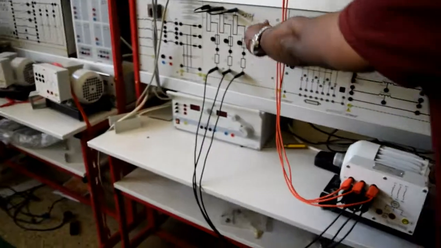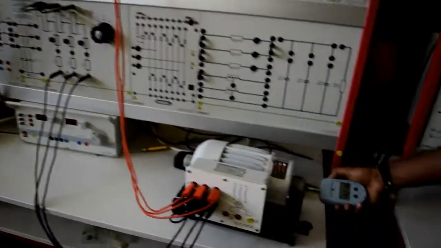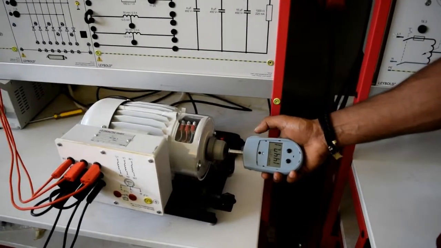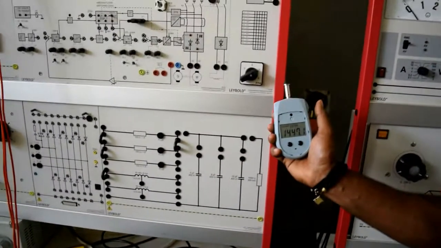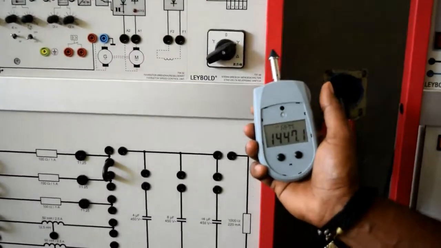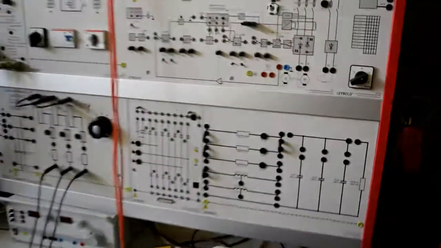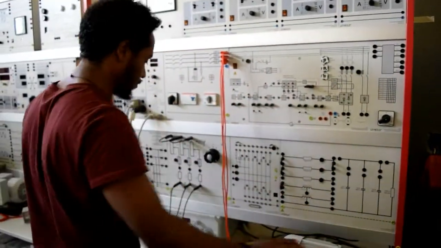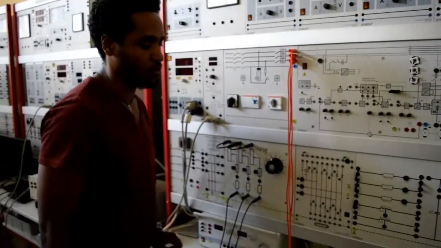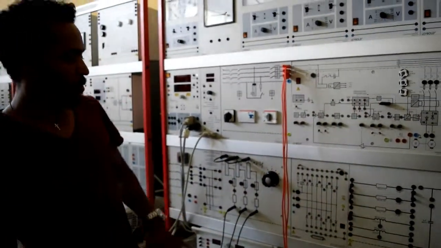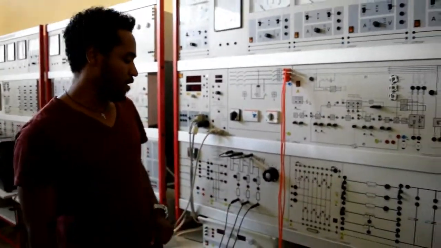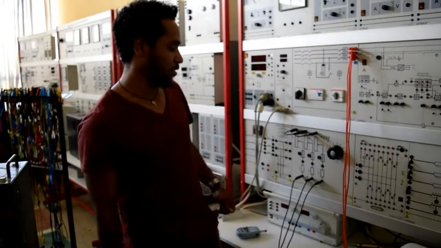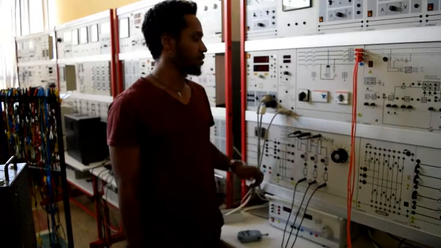Now the rated speed is 1447.1. So in this way we can vary the speed of an induction machine. This works only for the phase wound one. Next time we will see how to vary the speed of an induction machine by varying the input voltage. Till then, see you.